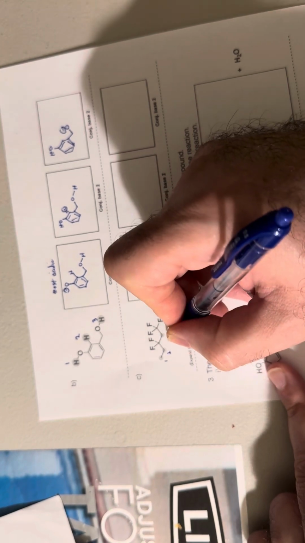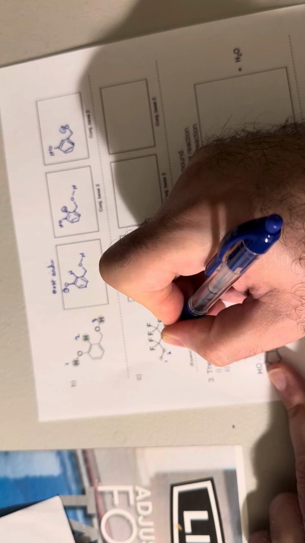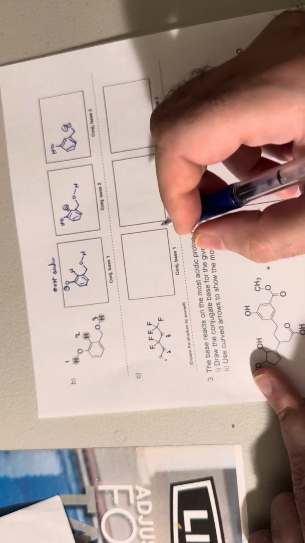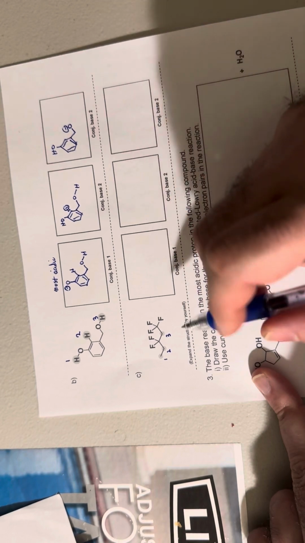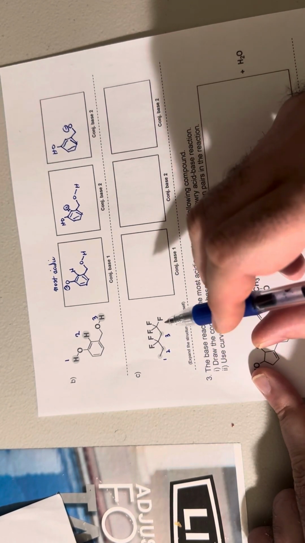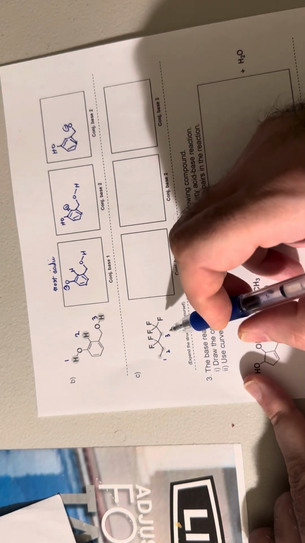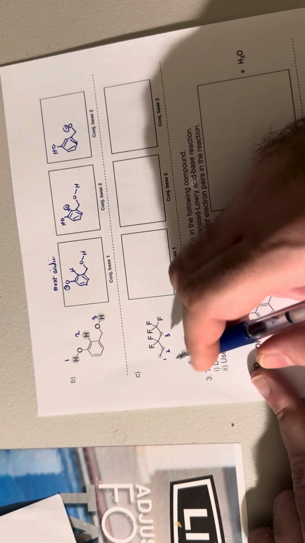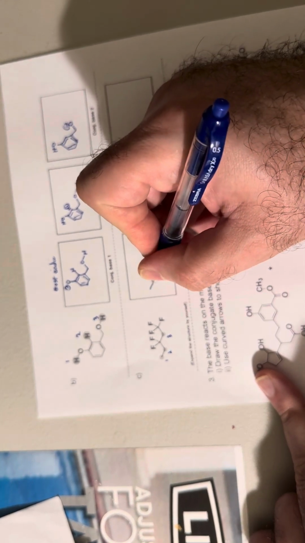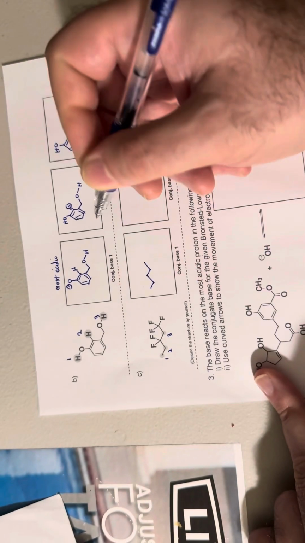So we have 1, 2, and 3 just to show the conjugate bases that we'll have in the product as running the reaction, or the product of breaking the CH bonds from this side. For the first conjugate base, we have this compound.